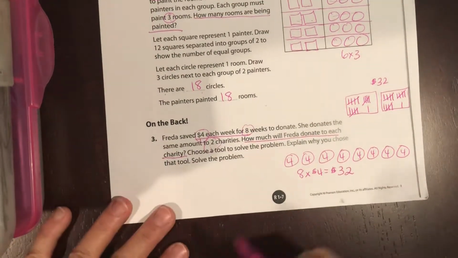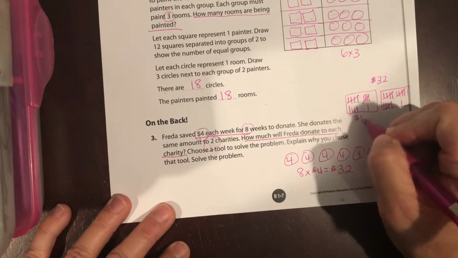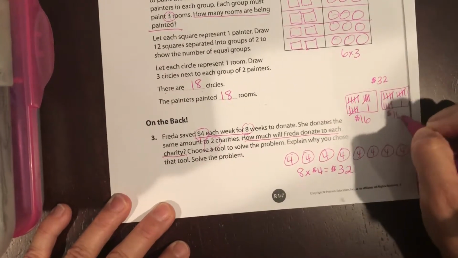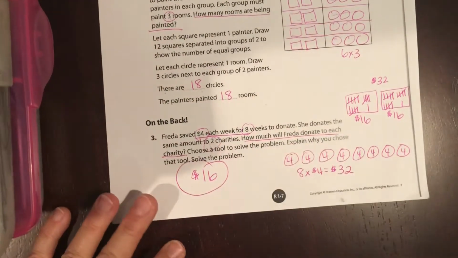So how much money did each charity get? 5, 10, 15, 16. This one gets $16 and this one gets $16. So each charity got $16.